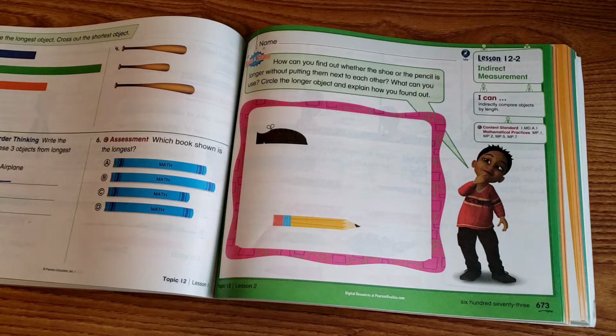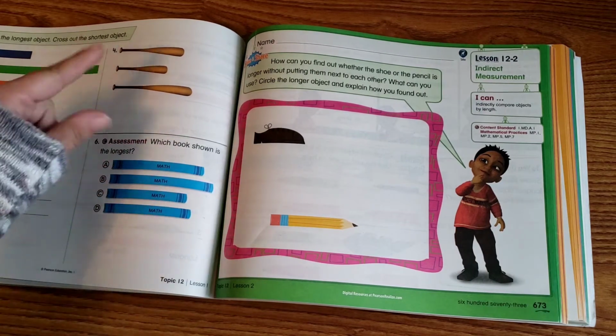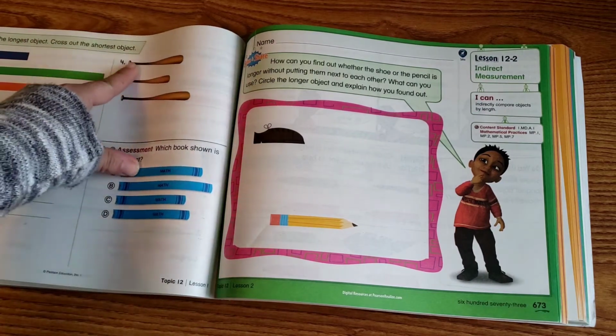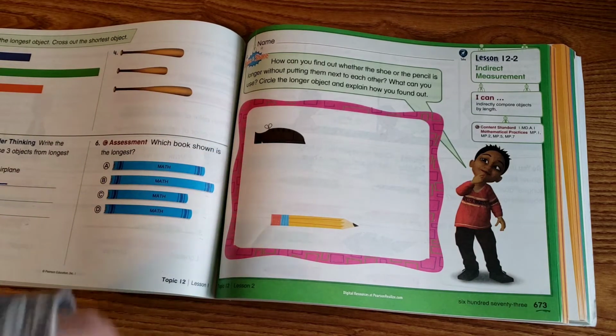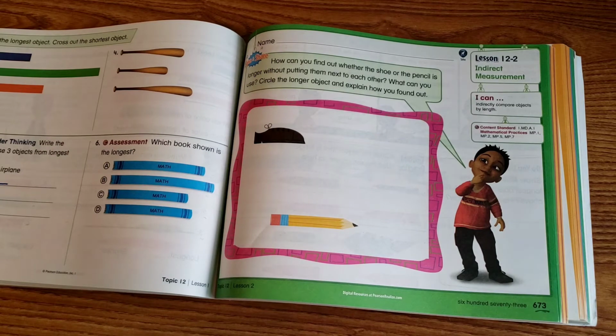I mentioned in yesterday's math lesson that when you want to compare lengths, you have to line them all up at one end. But sometimes that's not always possible. I mean, these are on a piece of paper. I can't move them unless I cut them, and then I'm just making a big mess. So how can we compare them without putting them next to each other? What can you use? Circle the longer object and explain how you found out.